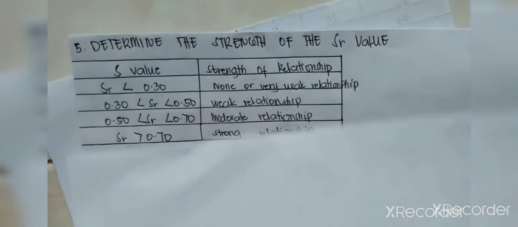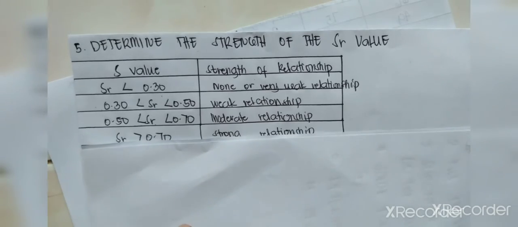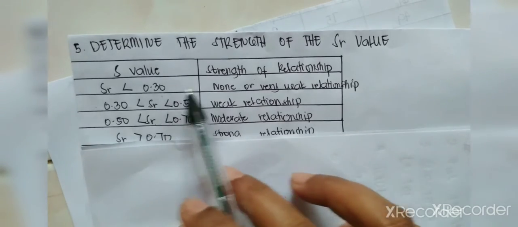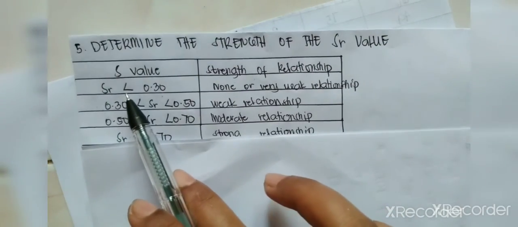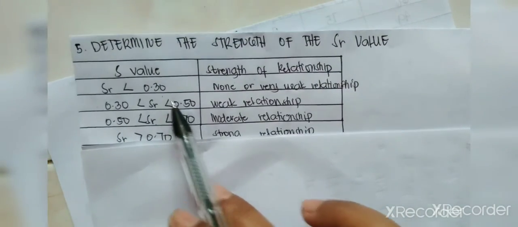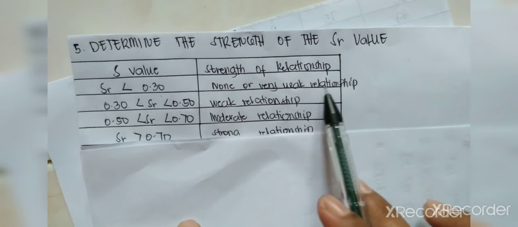Step number 5 is to determine the strength of the relationship. Here is the table of r sub s values and the strength of relationship. When r sub s is less than 0.30, it means none or very weak relationship.